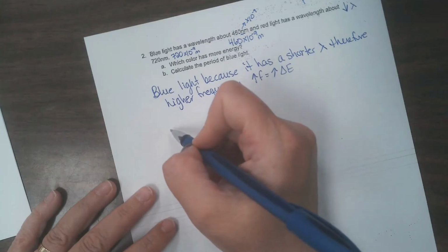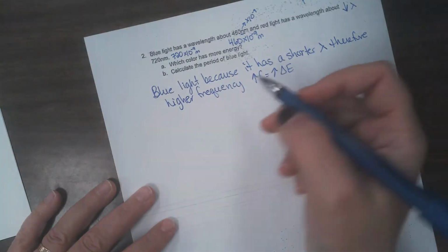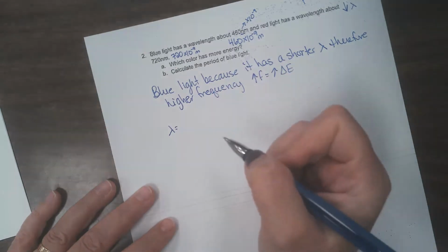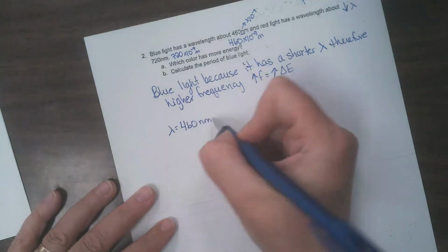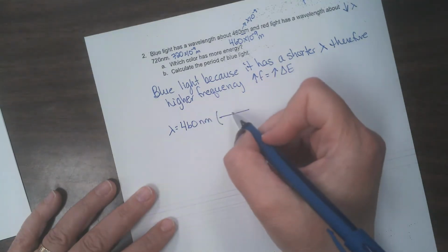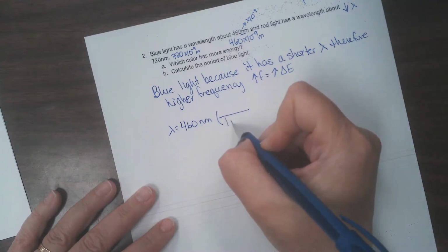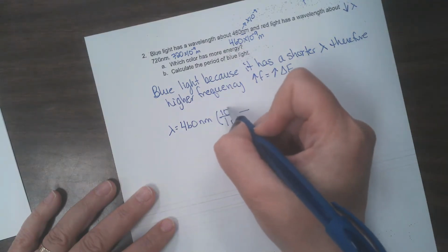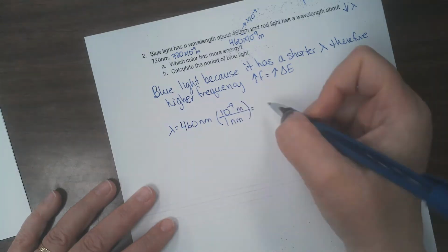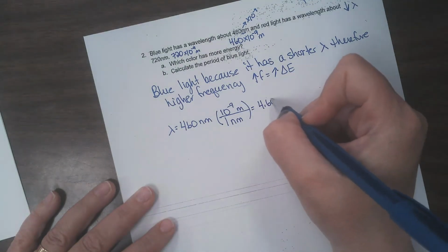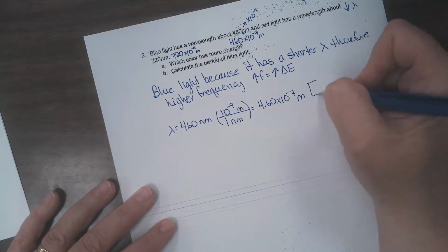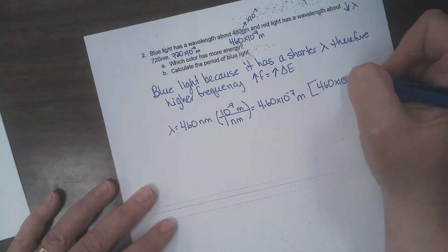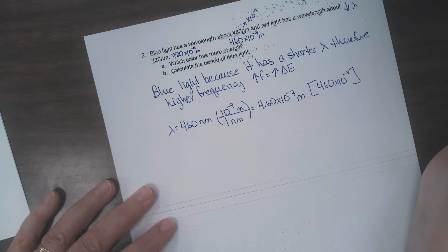Okay, and then it says calculate the period of my blue light. So, pieces of information that I know: my wavelength is 460 nanometers, and in 1 nanometer, there is times 10 to the negative 9 meters. So I'm going to get 4.60 times 10 to the negative 7 meters. Or you could leave it as 460 times 10 to the negative 9 if your brain works that way. Either way, they're equally correct.